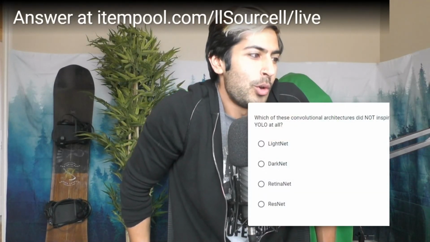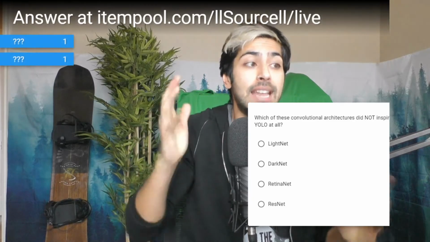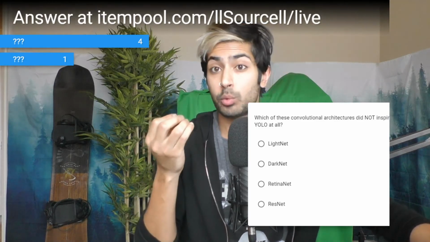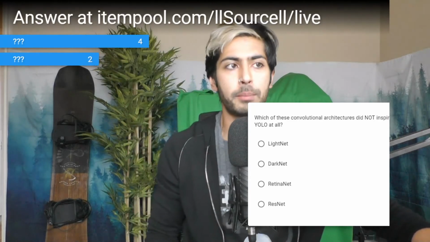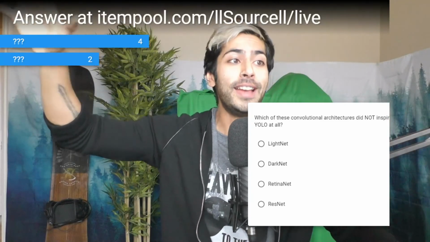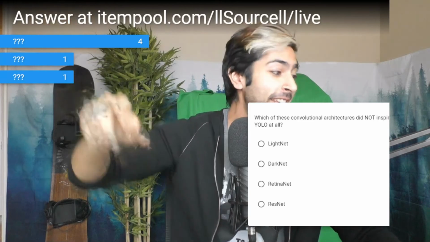Before I ask you this last question, I want to say that the YOLO algorithm was built initially in C, but then future versions use Python. That's just a hint for this question. So, last question: which of these convolutional architectures did not inspire YOLO at all? Is it A, LightNet? B, DarkNet? C, RetinaNet? Or D, ResNet? And then we're going to stream Cyberpunk, all right? I hope the Cyberpunk works and doesn't lag out this entire stream. I have everything set on ultra settings, so it's dope.